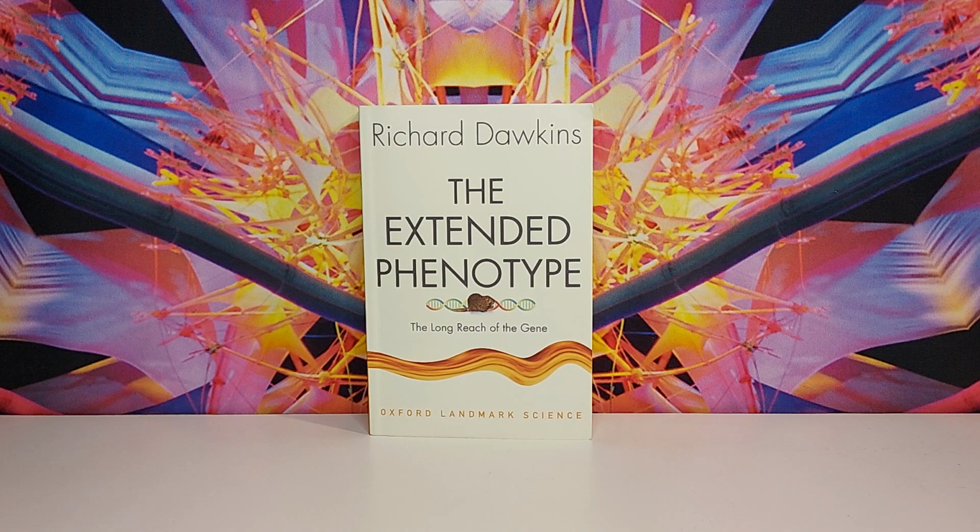It explores more deeply the ideas in The Selfish Gene and builds on them. Most interestingly is the idea of the extended phenotype itself. Dawkins takes this idea to places most of us would never have thought of. This is an incredibly fascinating book.